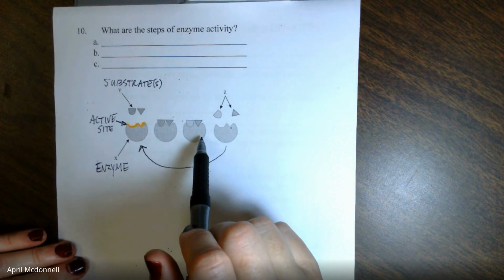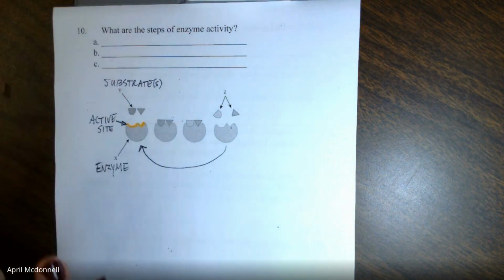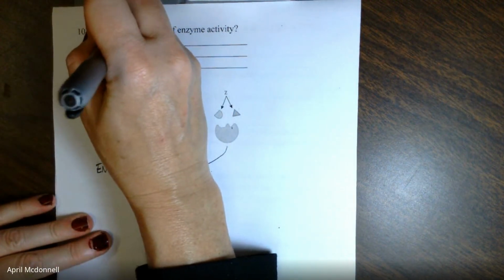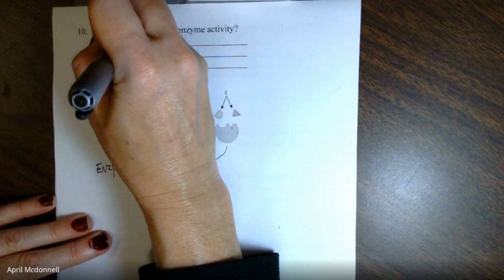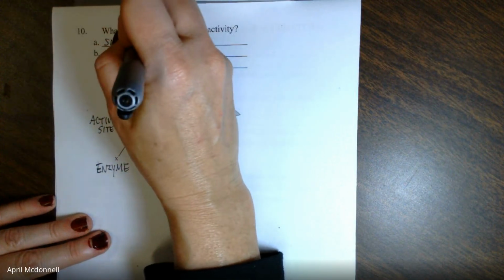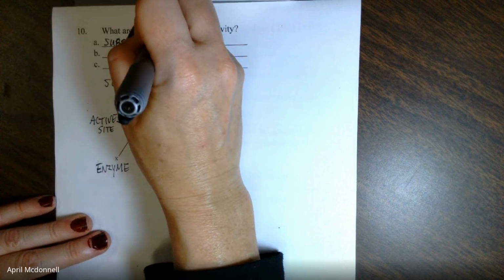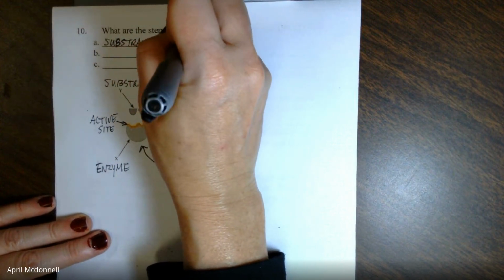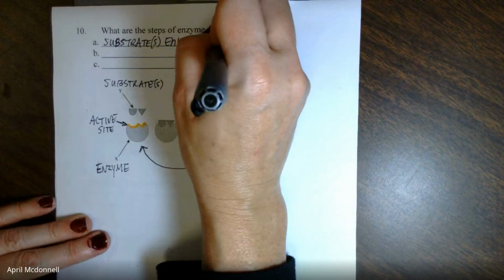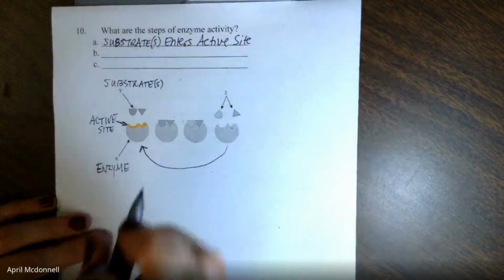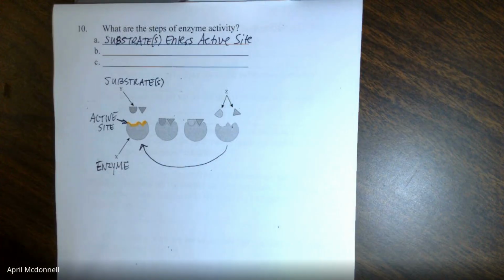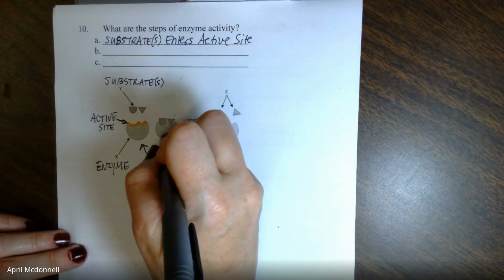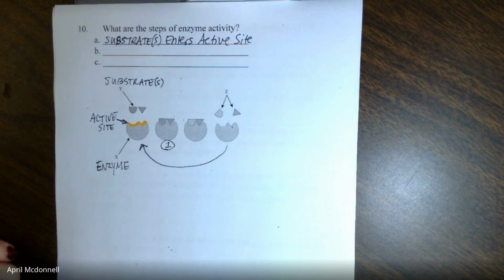Okay, so let's go ahead and list the steps of enzyme activity. The first step is substrate enters the active site of the enzyme. So here's step one. Substrate enters the active site of the enzyme.